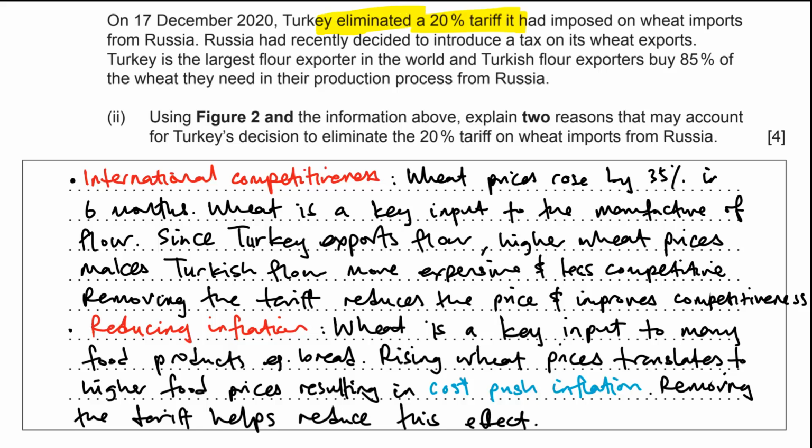Now, explain two reasons why they may have done so, right? Like, why would Turkey remove this tax if the Turkish government is collecting tax revenue? Why would they get rid of it? Okay, I can think of at least two reasons. So the first one here is this idea of international competitiveness.